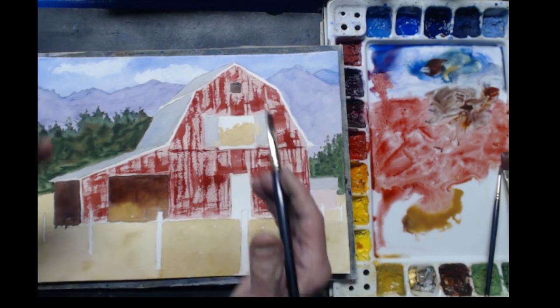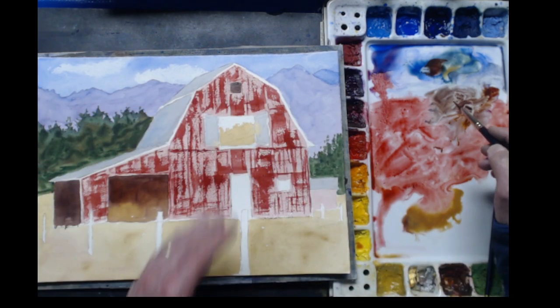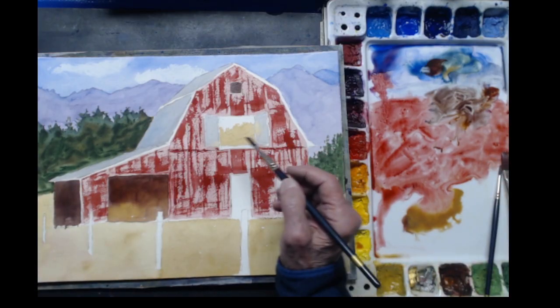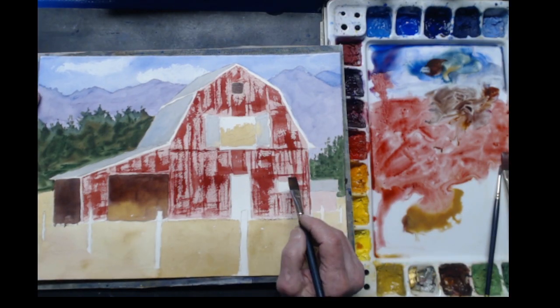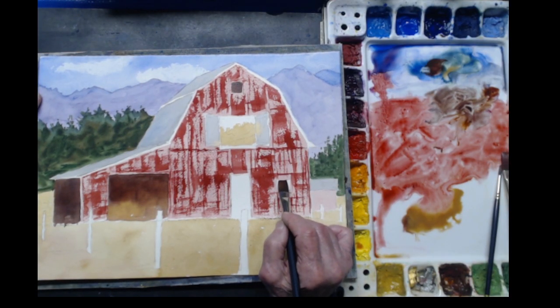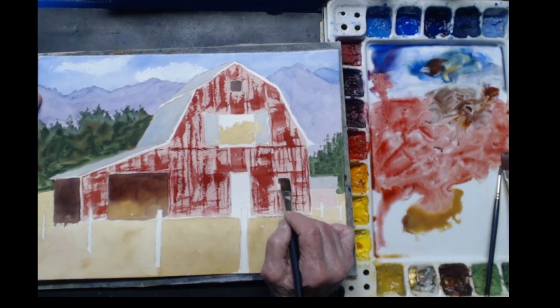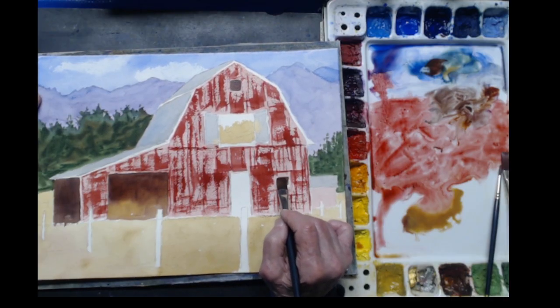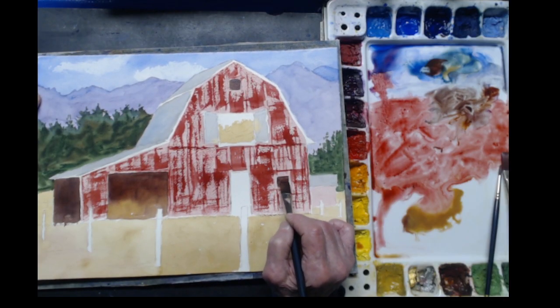It's kind of a vent where the air gets up and it keeps the air from moving inside the loft up there. Here's another window over here, lighting for the horses and animals inside. Have a light coming into the barn.